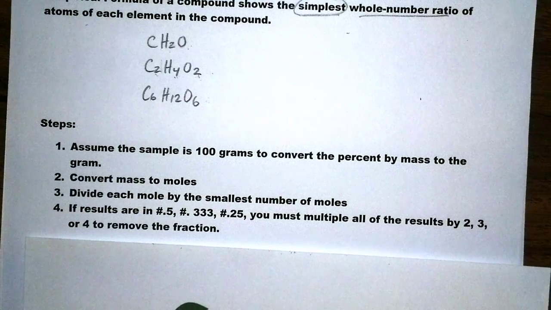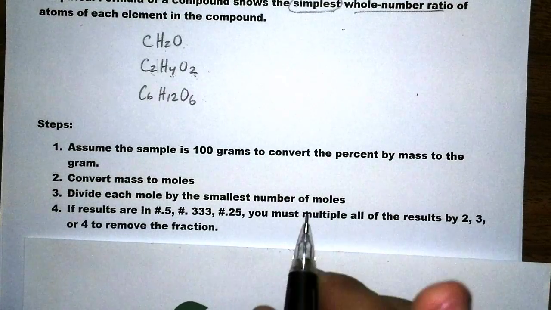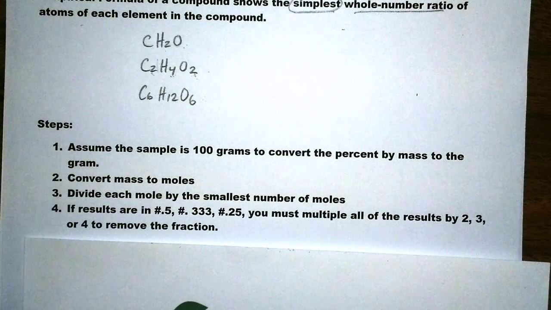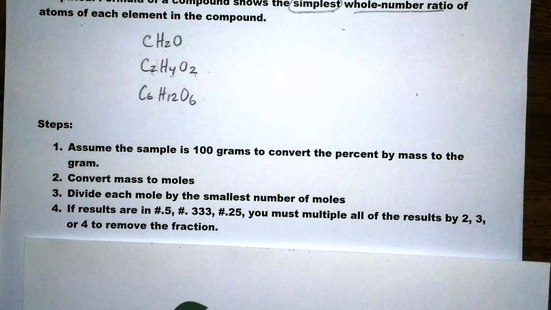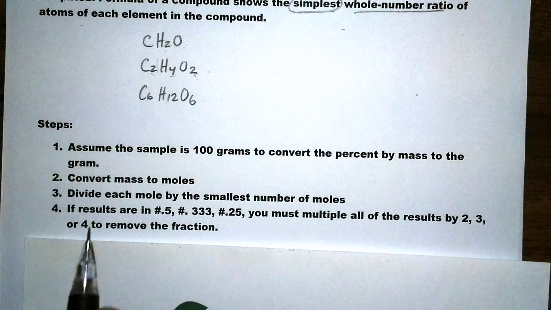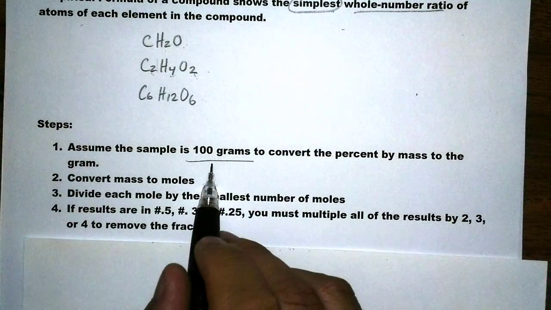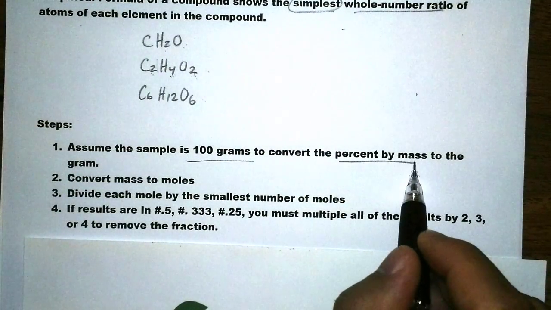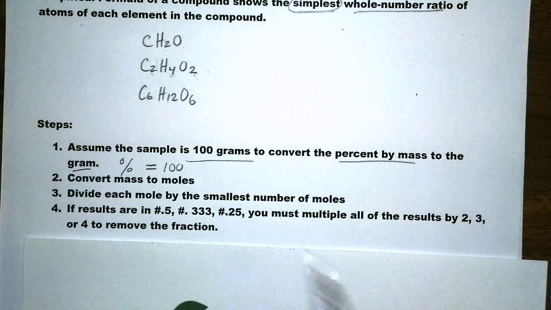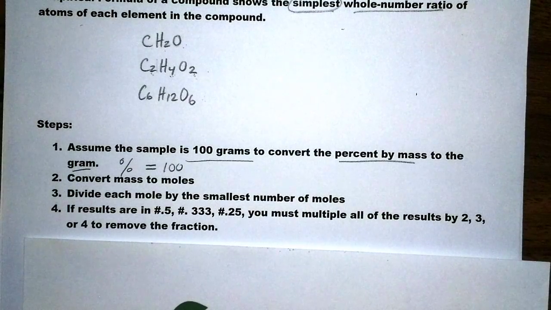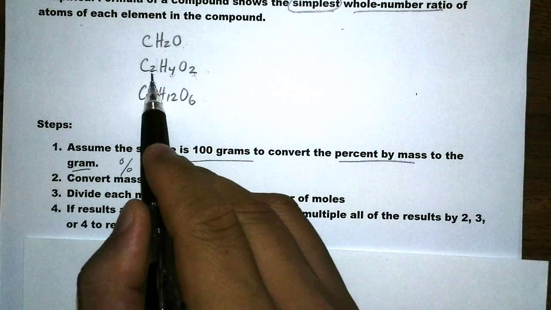So what are the steps of determining the empirical formula? First of all, we need the total mass of each element in a compound. In most cases, they give you a percentage and you have to convert the percentage to mass by assuming that the sample is 100 grams. When you assume the sample is 100 grams, you can convert percent by mass to grams because percent is always out of 100. And once you get your mass, we need to convert back to mole because our ratios are expressed in mole.